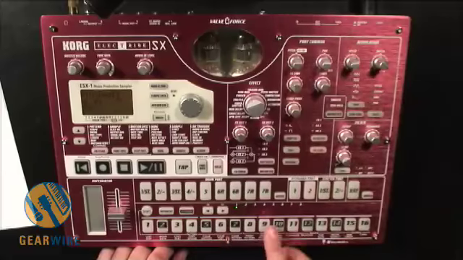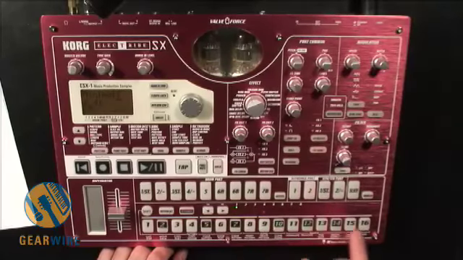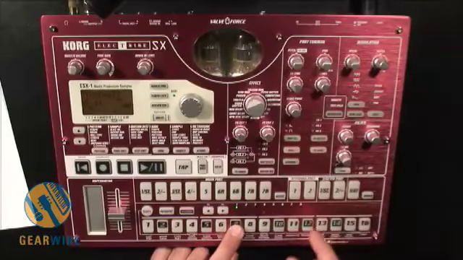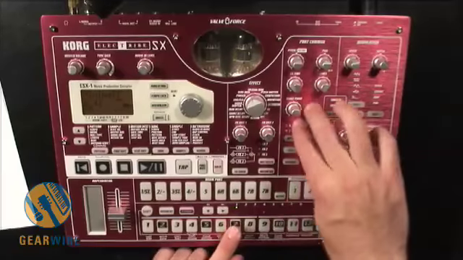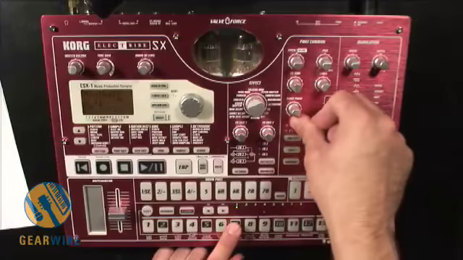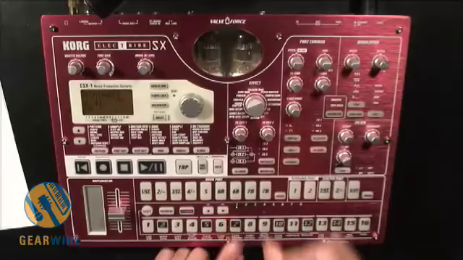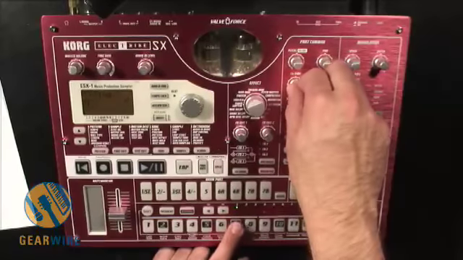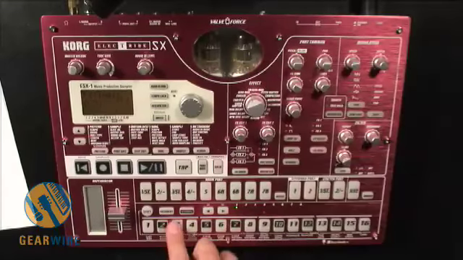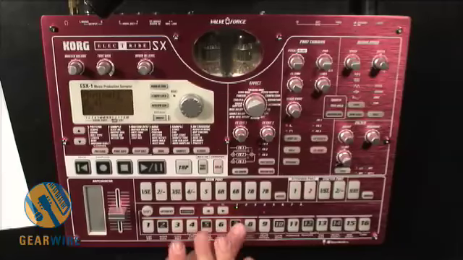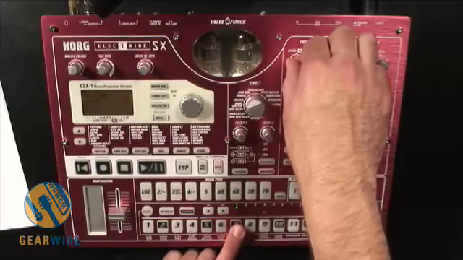So switching over to a keyboard part, I'll assign it. That's just a straight pattern, but if I do it with the curve here, this allows me to add release. And use my glide.